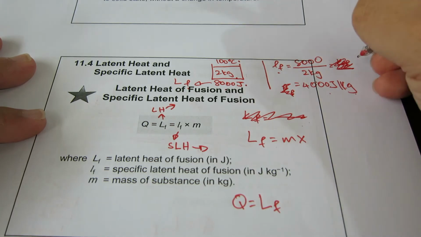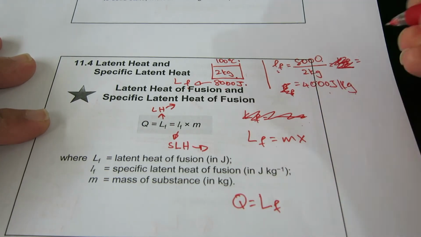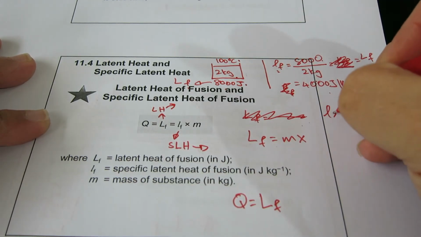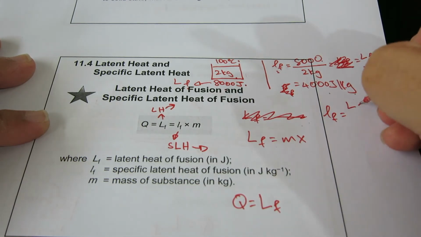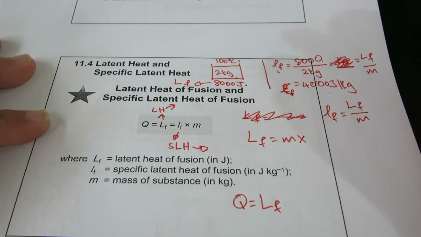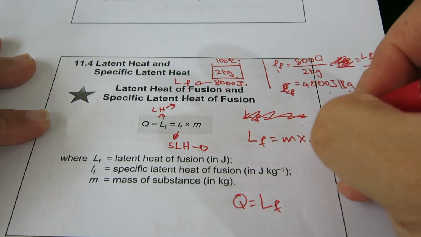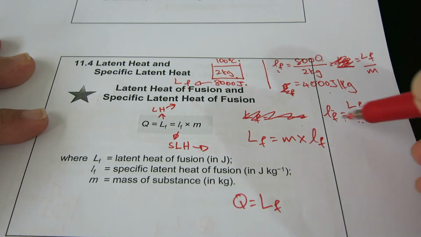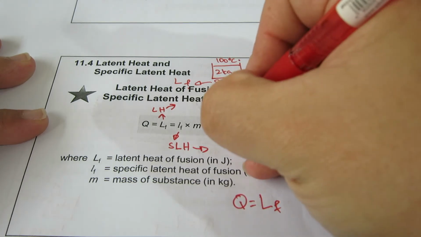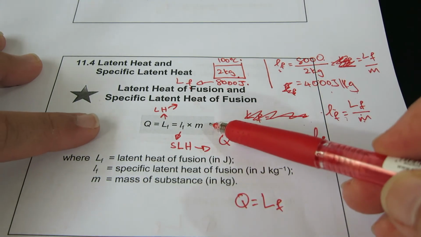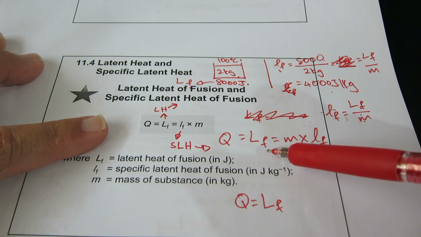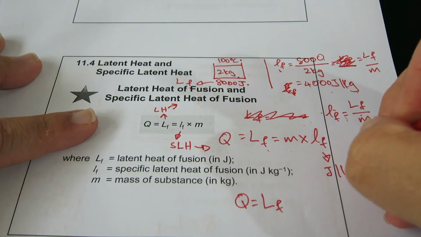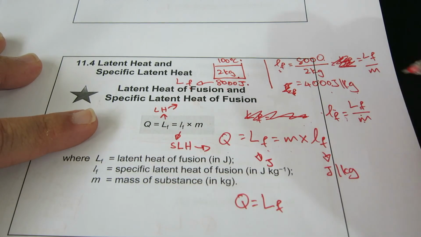How do I calculate small l_F? 8,000 is the latent heat divided by the mass. So if I were to write it out, small l_F is equivalent to latent heat divided by the mass. Therefore the formula I need to remember is this: I just bring the m over, big L_F equals m l_F. Remember that L_F is just the energy. That's how I get this: Q equals latent heat of fusion equals mass times specific latent heat of fusion. The unit of specific latent heat of fusion is joule per kilogram. Latent heat of fusion is joule.